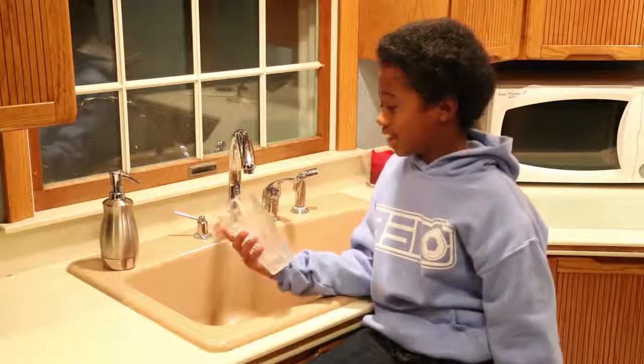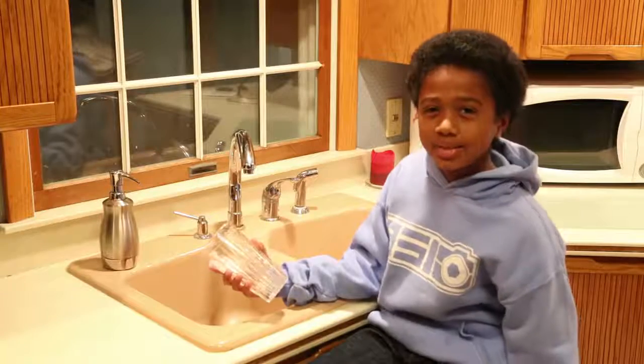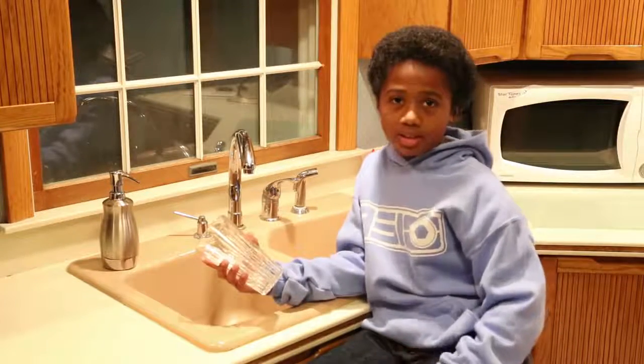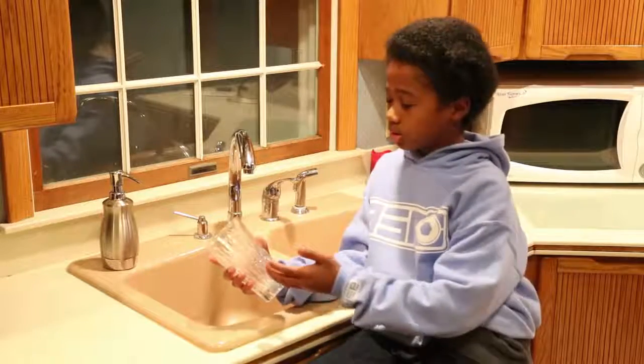Okay, let's say this glass represents 1 pixel of your camera sensor. If you have a 20 megapixel camera, then you'll have 20 million of these glasses. Exposure is controlled by 3 things: aperture, ISO, and shutter speed.